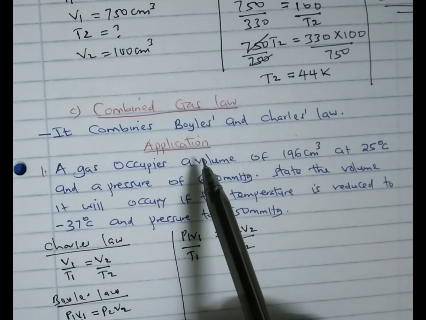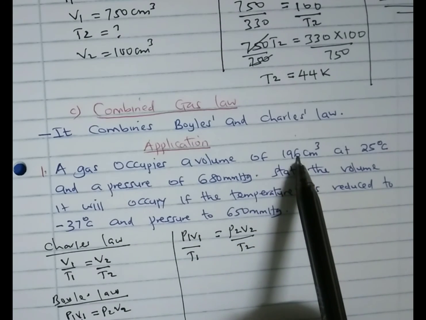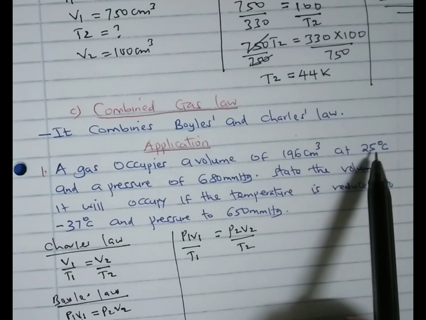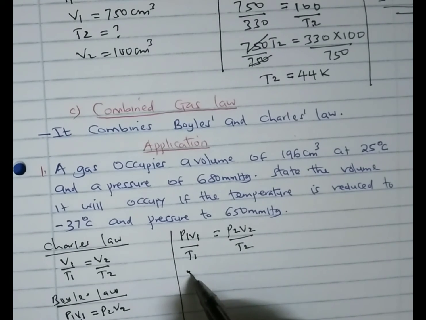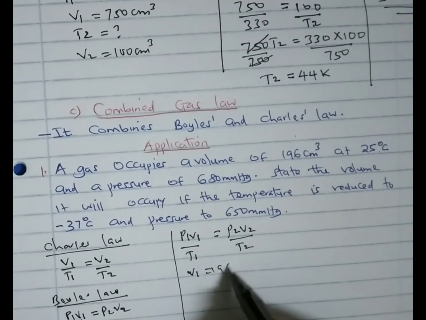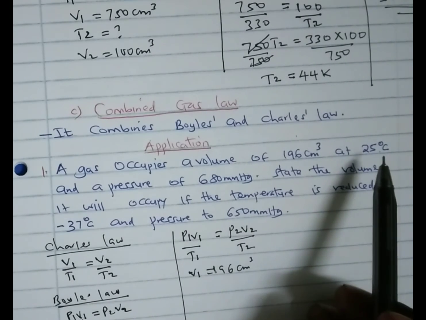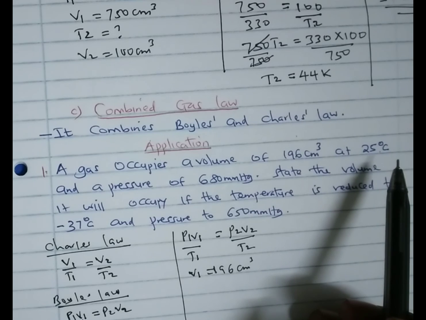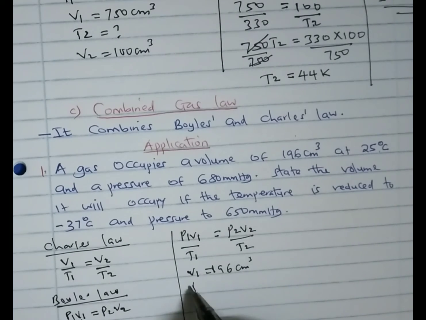The question we have reads, a gas occupies a volume of 196 centimeter cubic at 25 degrees Celsius. We have volume 1 of 196 centimeter cubic, and the temperature we have is 25 degrees Celsius, our T1.